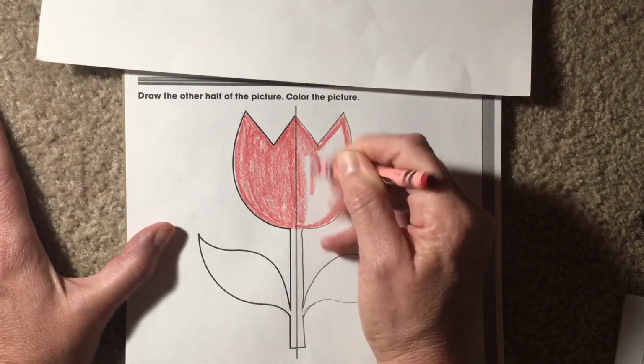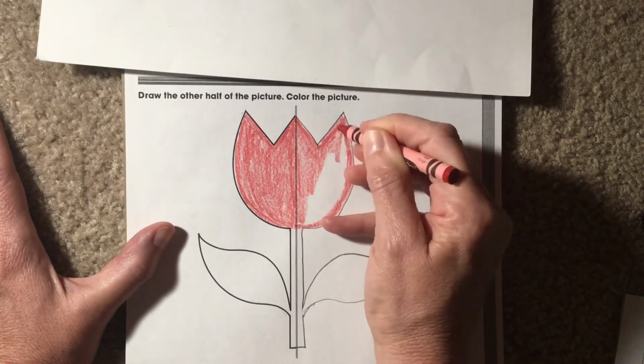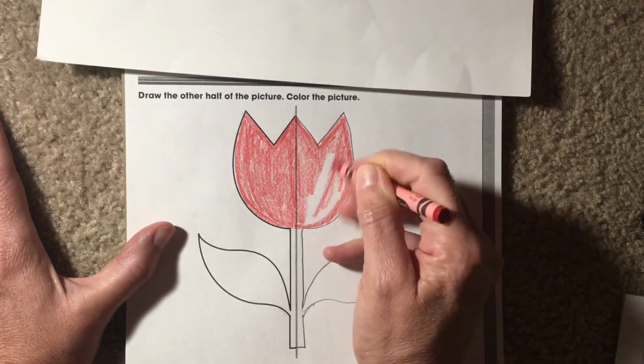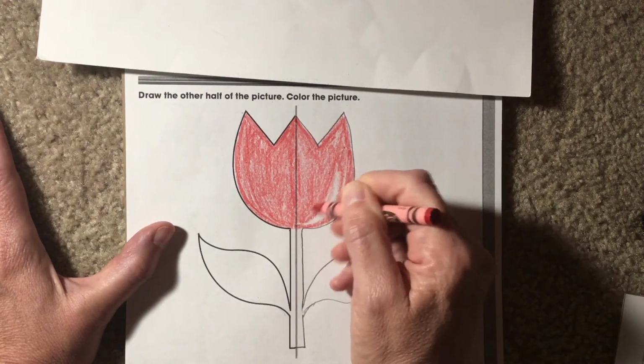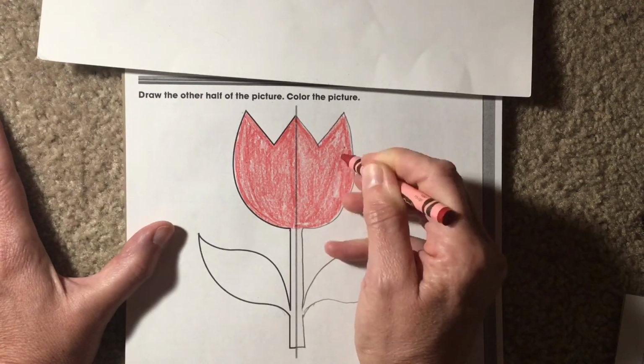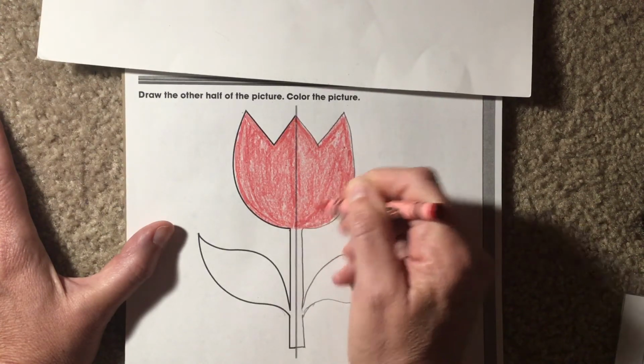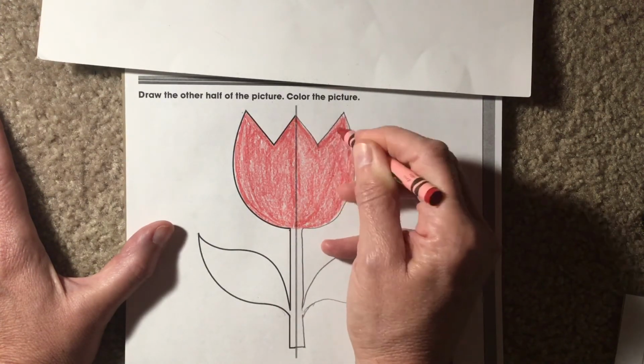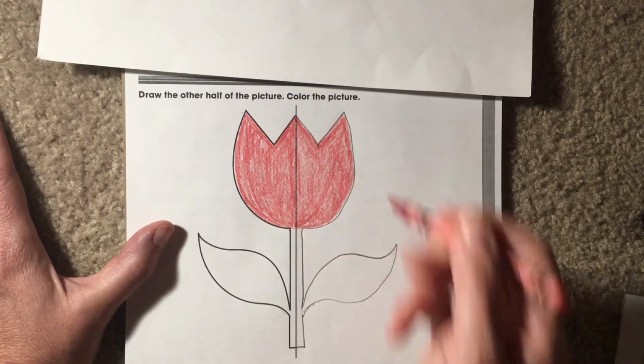It's so nice in the spring when the tulips come up. They're one of the first flowers to come up. Usually we see the daffodils first and the crocuses, but then we see the tulips, and they're so much fun when they bloom. They're so colorful.